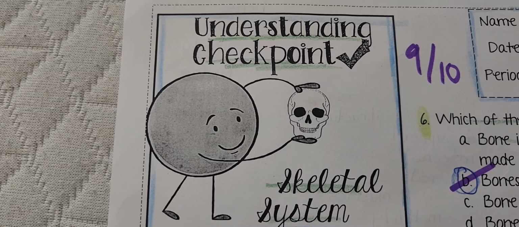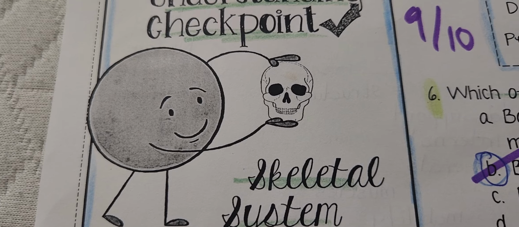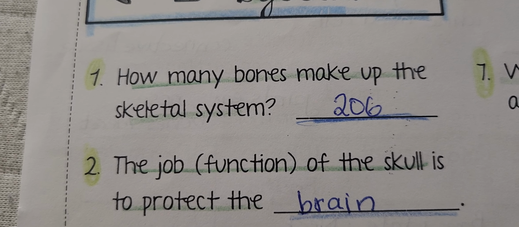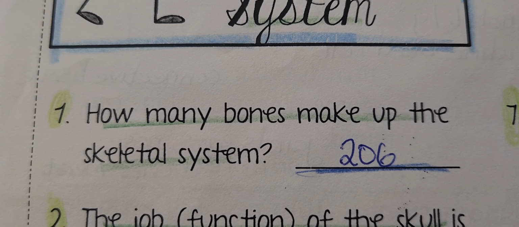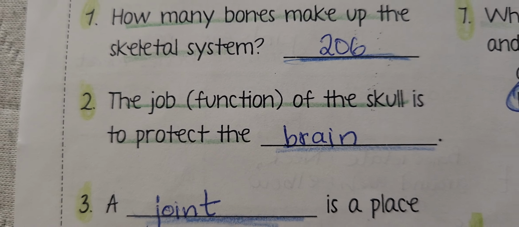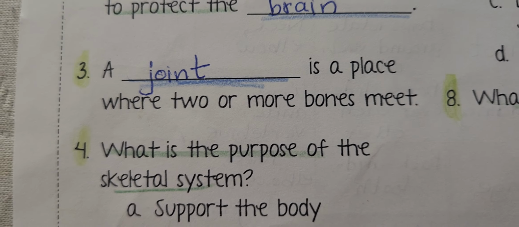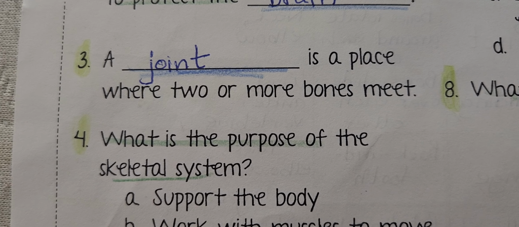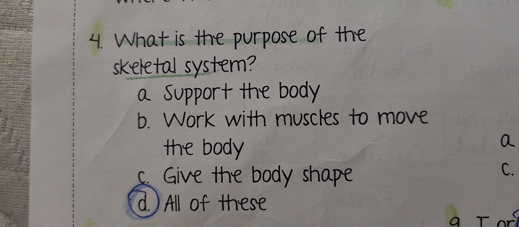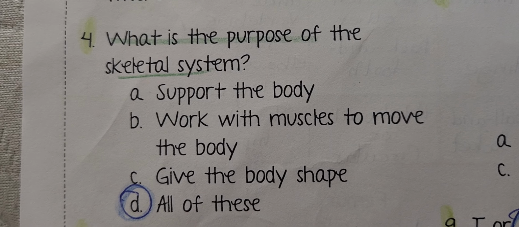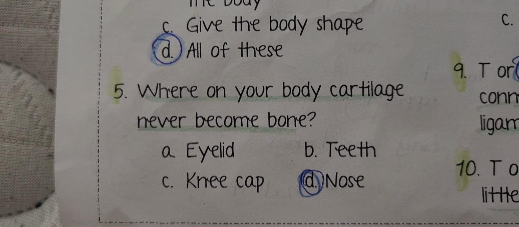Now let's quickly have an understanding checkpoint. This is basically where we summarize what we've learned through the entire video. Number 1, the number of bones that make up the skeletal system is 206. The function of the skull is to protect the brain. A joint is a place where two or more bones meet. The purpose of the skeletal system is to support the body, work with the muscles to move, and also give the body shape. Basically, all of the points.